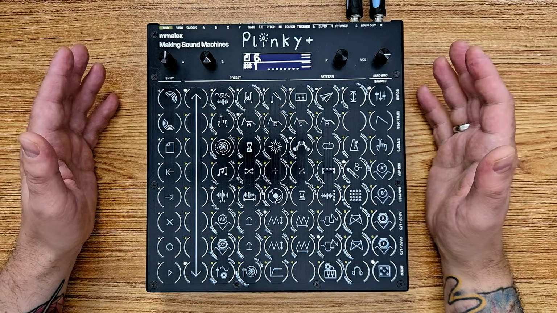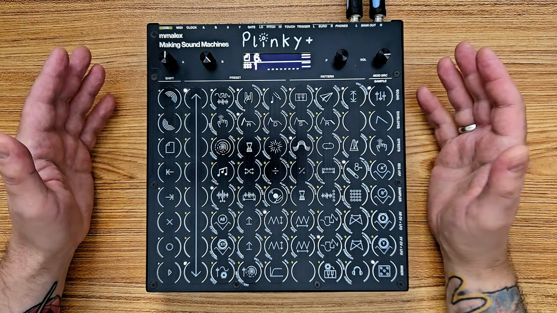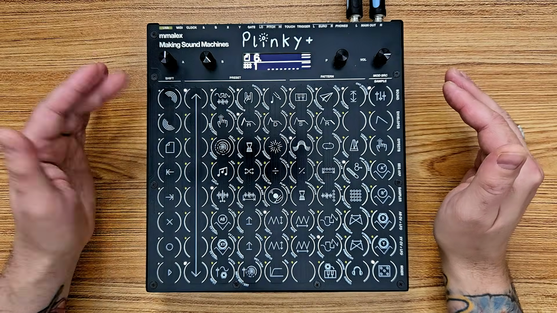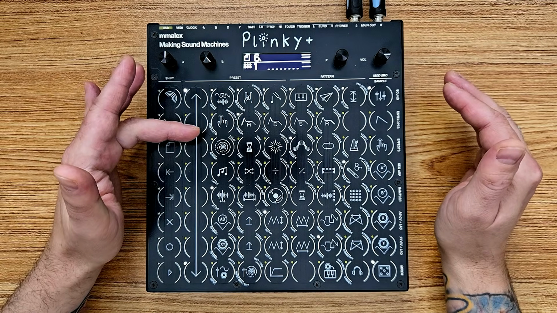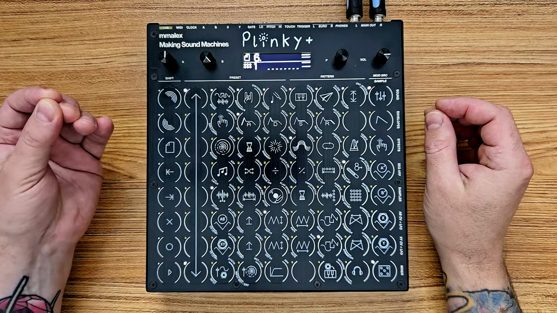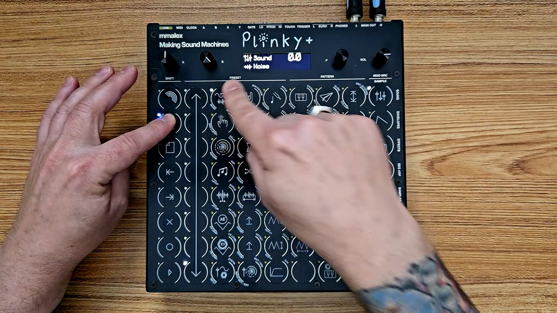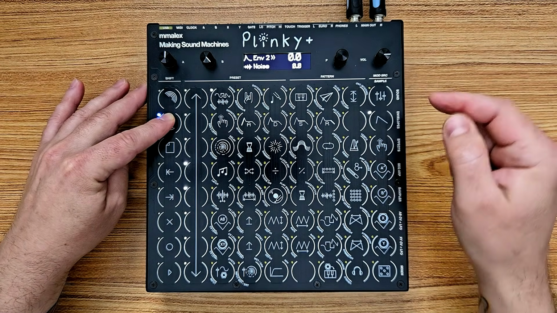Imagine the moment a guitar player plucks the string, or the moment a percussionist strikes their instrument with a stick or a mallet. You get a very short, loud burst of noise that quickly decays into the actual sound of the instrument. To create this transient, we're going to use a modulator that I usually completely ignore, which is the second envelope. For that burst of sound, we'll patch the noise to the second envelope.